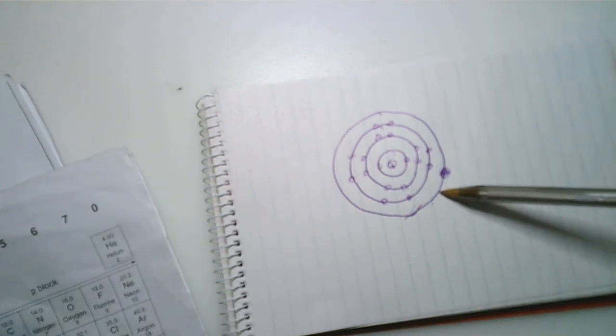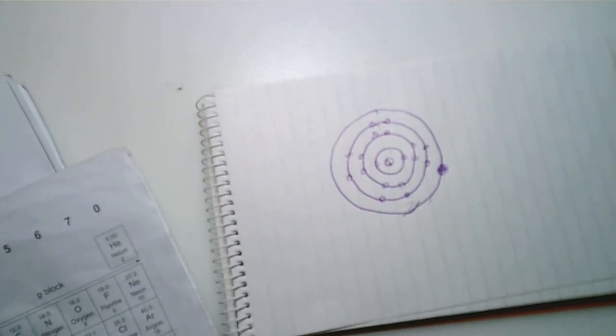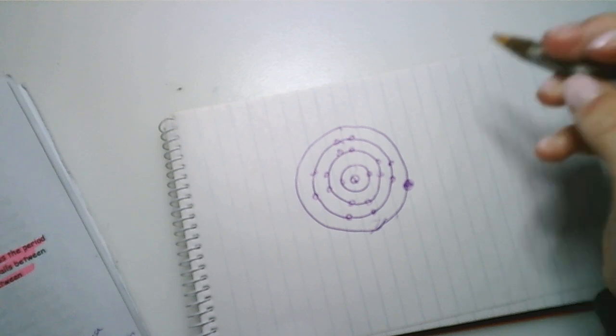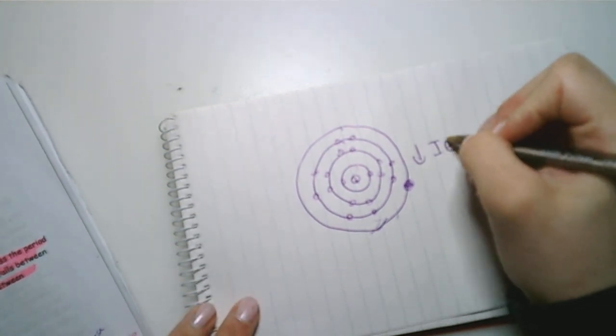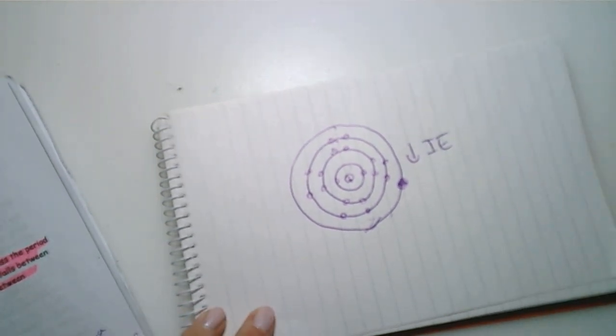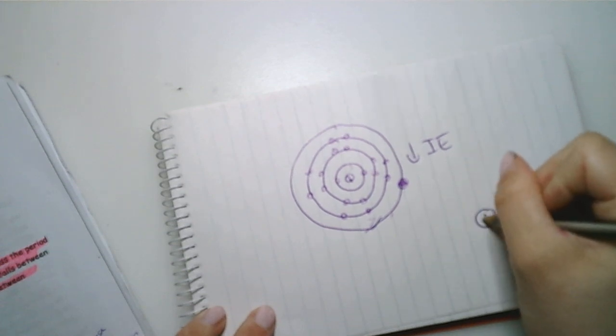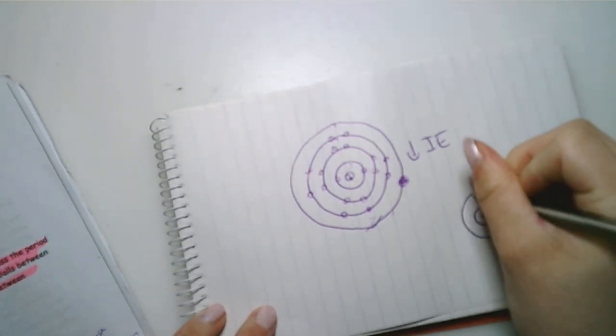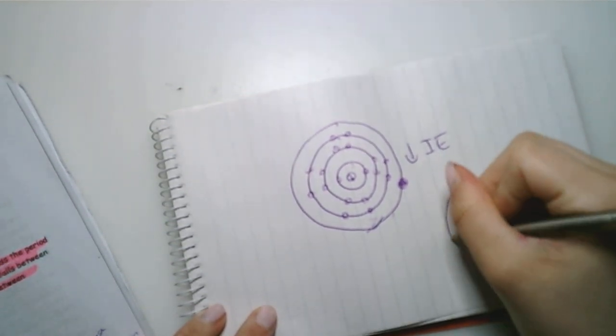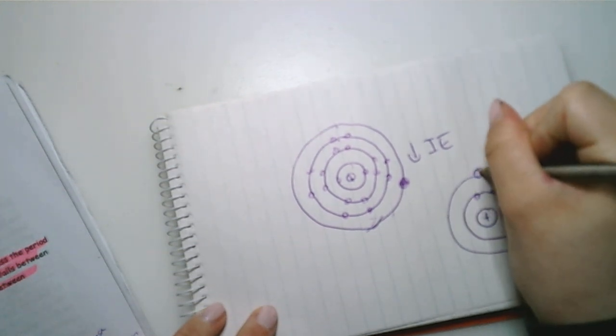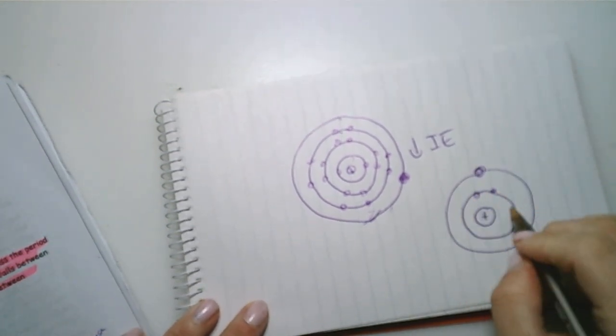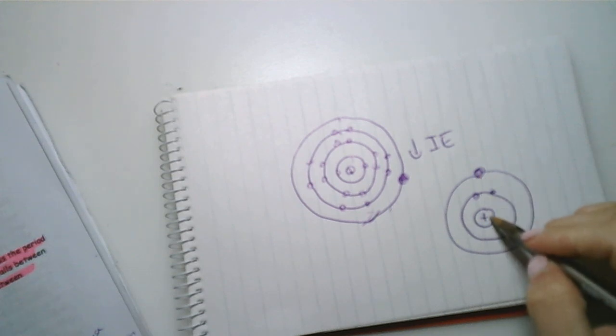So that would be potassium, and that would have a lower ionization energy than, for example, lithium. Because in lithium, you'd have your nucleus, you'd have the first shell, and then you'd only have a little bit of electron shielding between that shell and the nucleus.